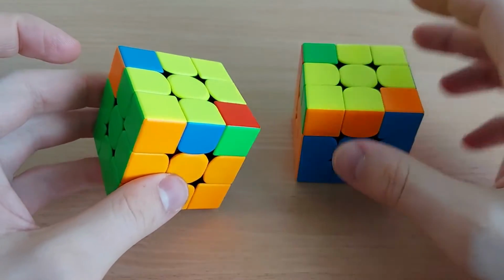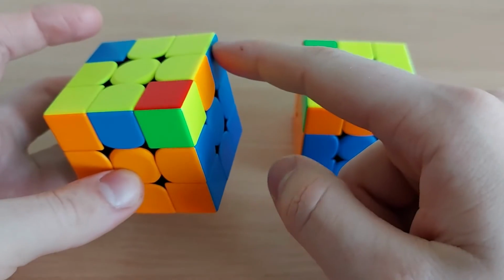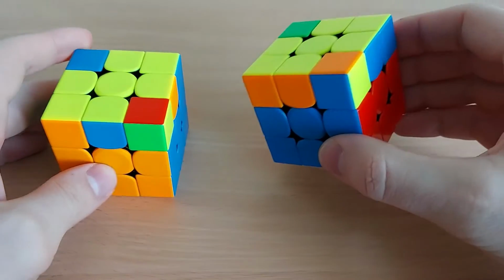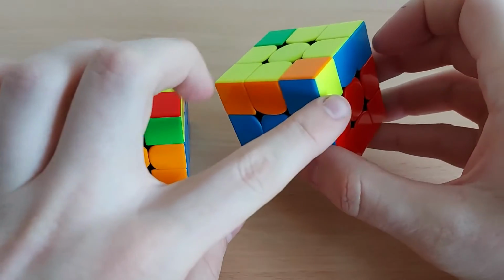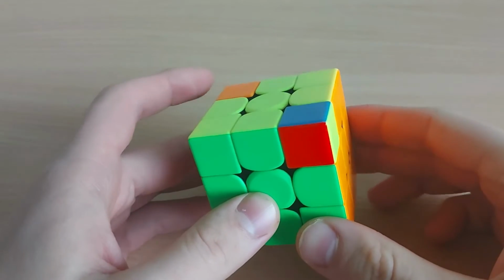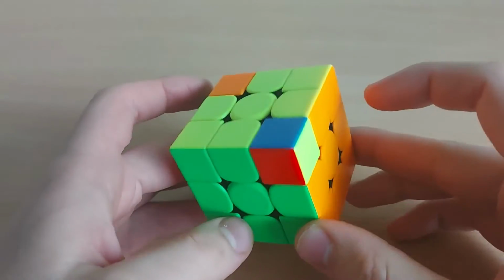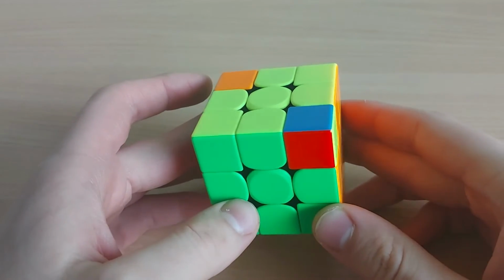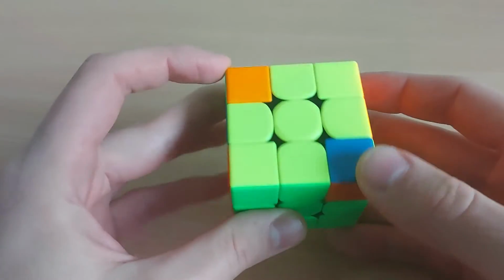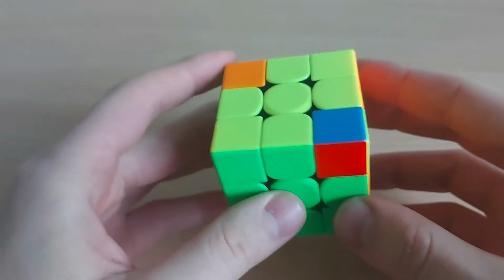So for this case, this is opposite of this one, and this is opposite of this one. And for this case, these two are matching, and these two are matching. For this one, where you have opposites here and opposites here, what you want to do is this ZBLL, where you swap and rotate these two corners and swap these two edges.